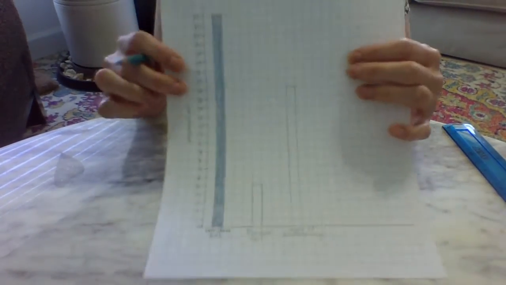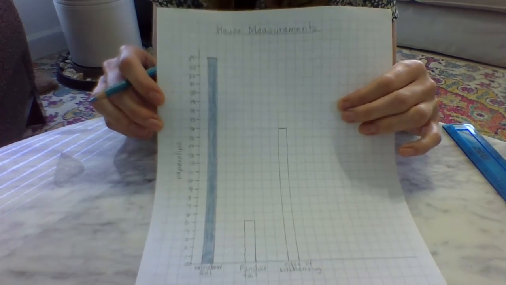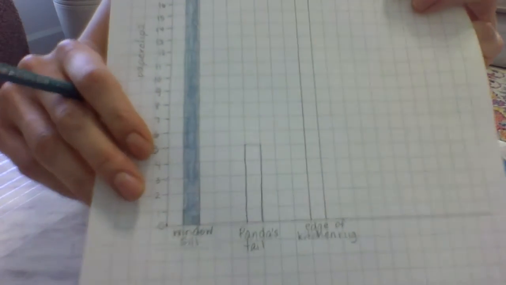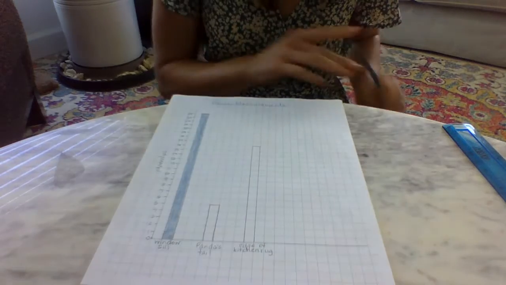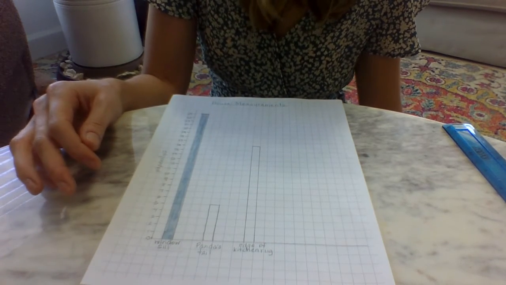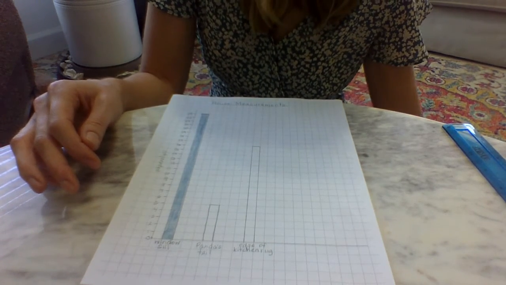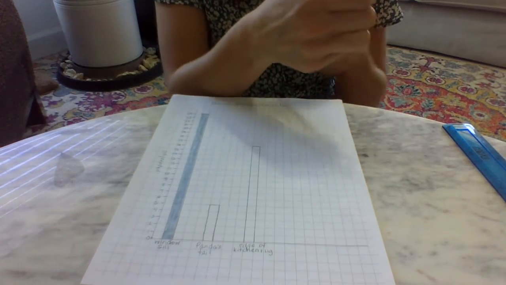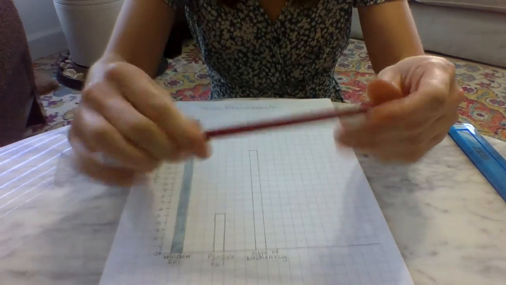Okay, I finished coloring the bar for the windowsill. Next I'm going to color in the bar for Panda's tail. And for this one I think I will use a red that I have. It's called Scarlet Lake.